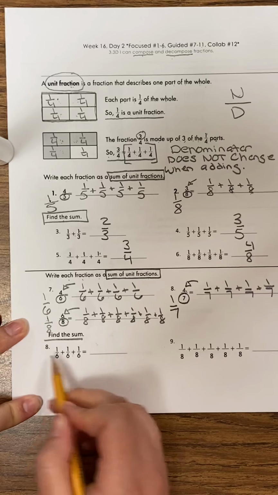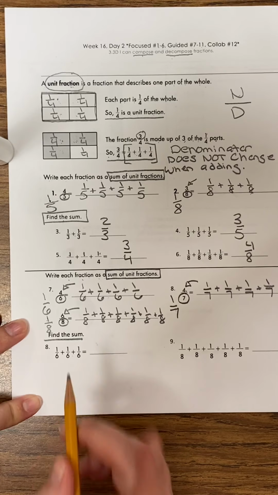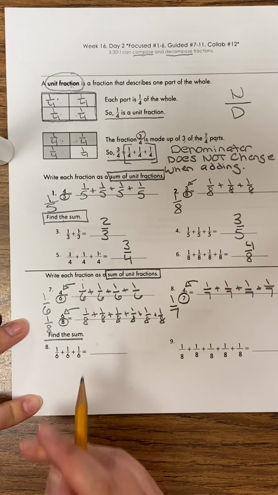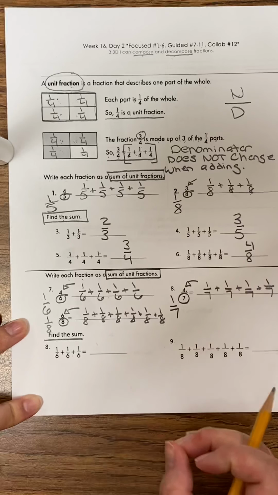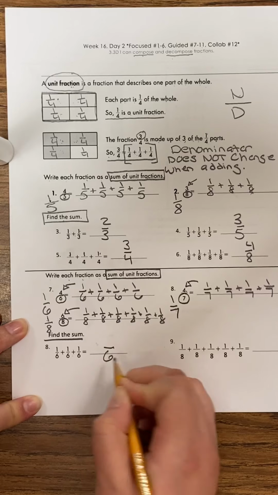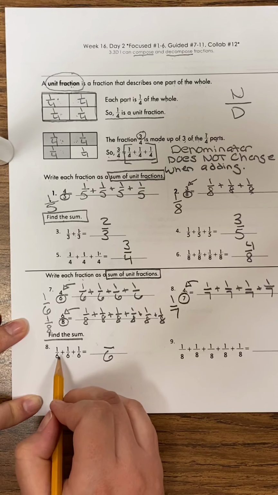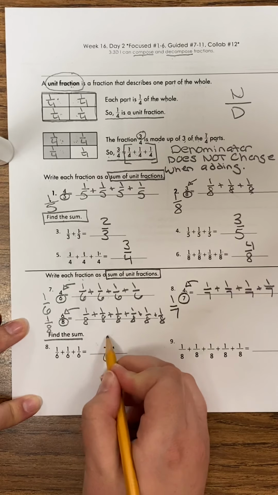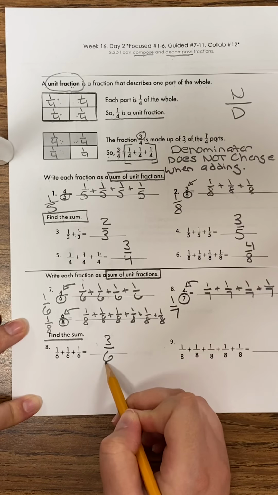Now, 8 and 9, we are going over just adding them up. And remember, when we are adding fractions, the denominator stays the same. It does not change. You do not add up the denominators. Leave them alone. So, we know that our denominator is going to be 6. How many times is 1/6 added? 3 times. This is pronounced 3/6.